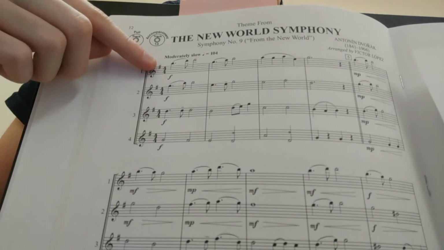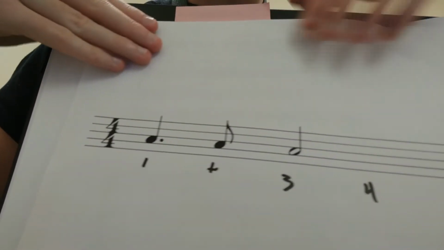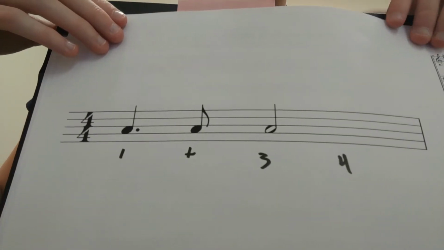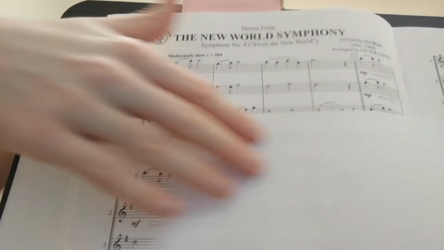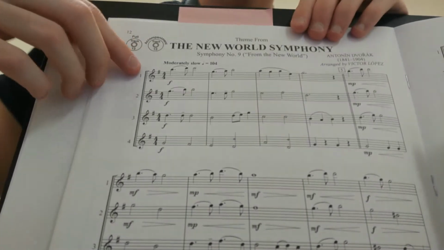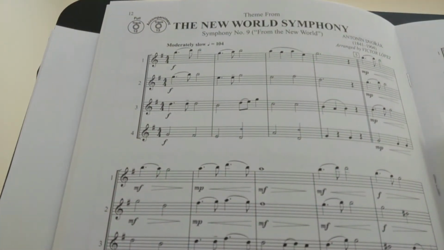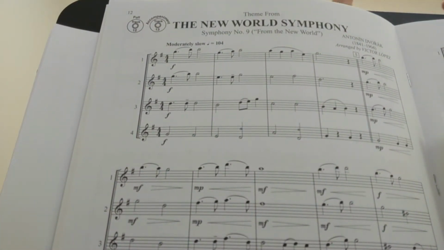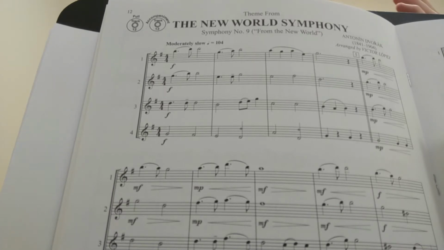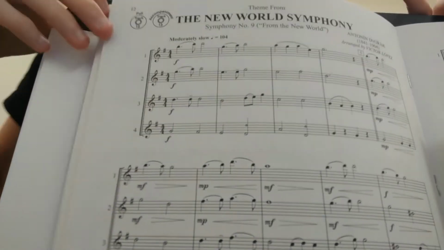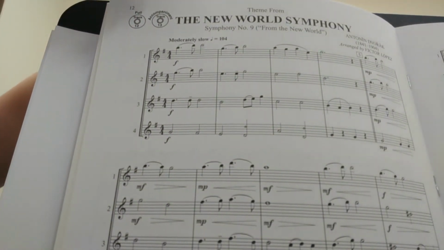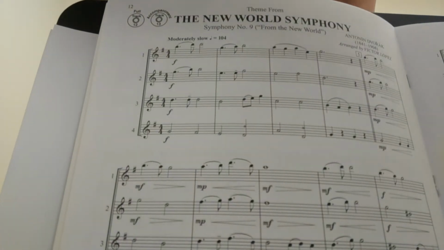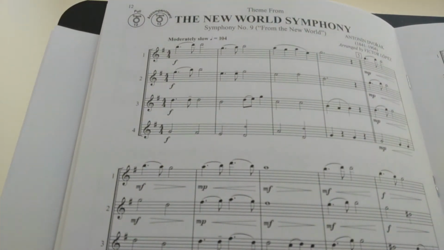We see that this rhythm here at the very beginning is exactly the same as what we drew out earlier. It's 1 and 3, 4. So if we clap these first two measures, it sounds like this. 1, 2, and 3, 4. 1, 2, and 3, 4. Does that make sense? So this is the same rhythm that we've been dealing with the whole time, but we're going to figure out how we're actually going to learn to play this rhythm.